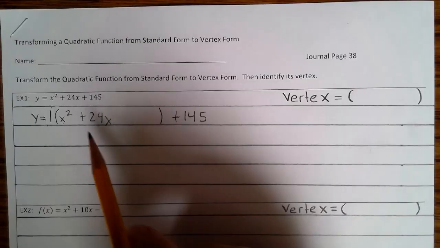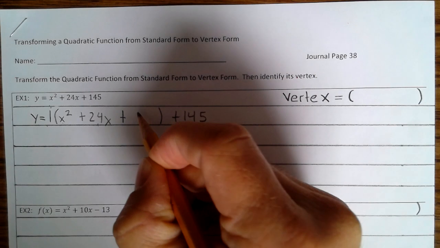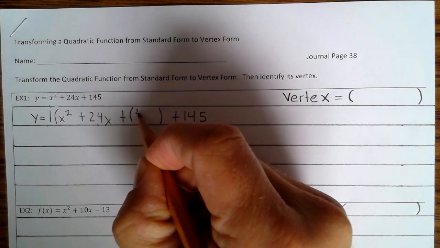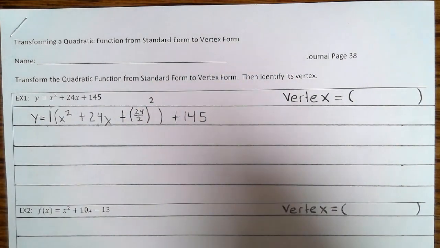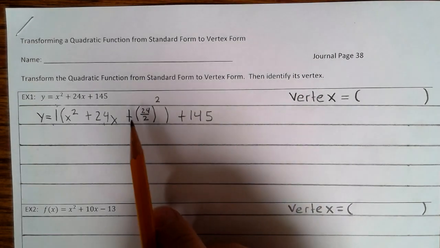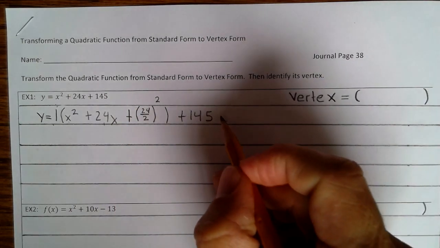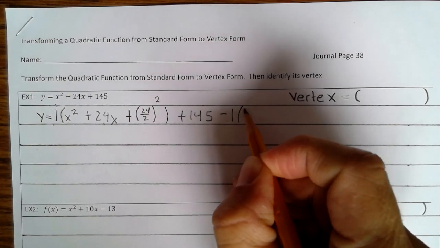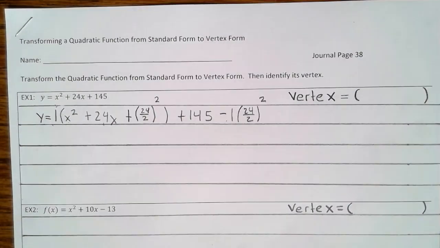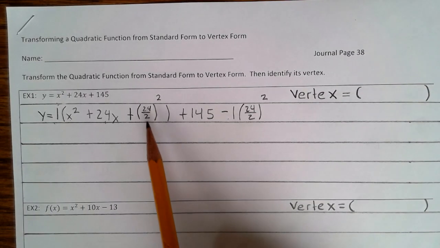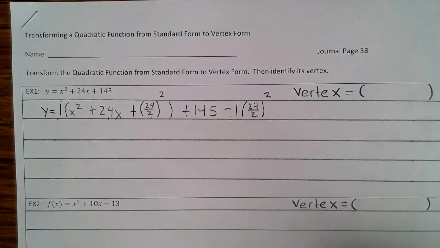Now, we're going to take this 24 divided by 2 and square it. So plus 24 divided by 2 squared. But you can't just add something to an equation. So we have to subtract that out so it's balanced. But we have to multiply by 1. So minus 1 times 24 divided by 2 squared. So in actuality, we really haven't added anything because this minus this is 0, but we're manipulating the equation so we can put it in vertex form.